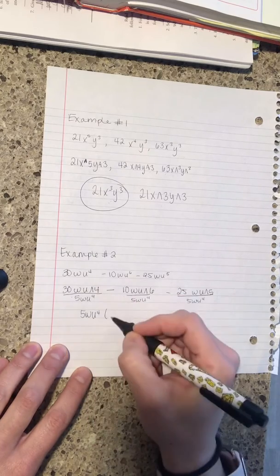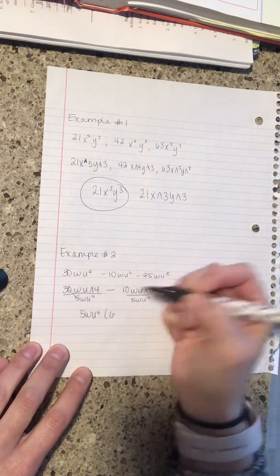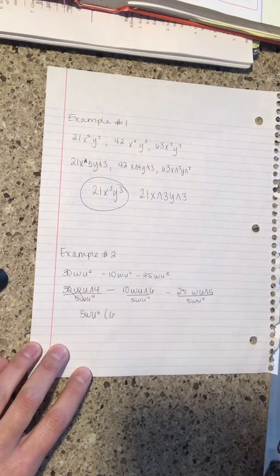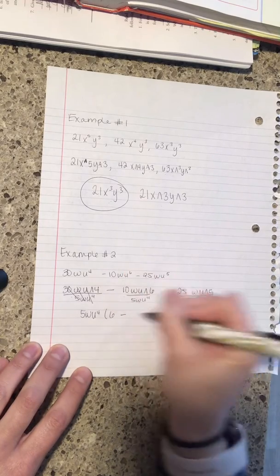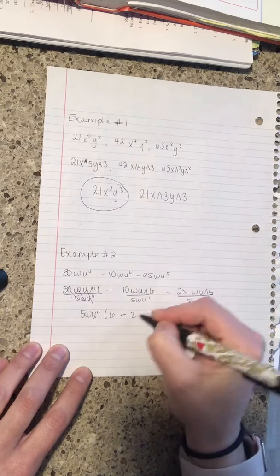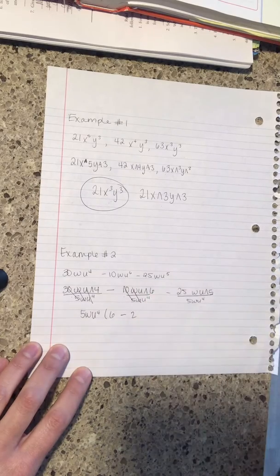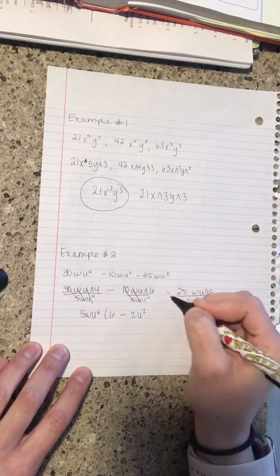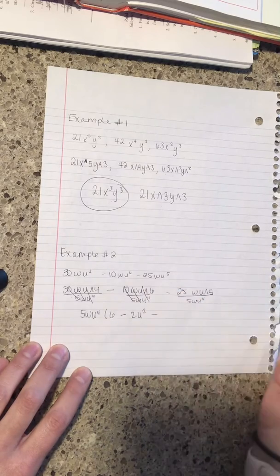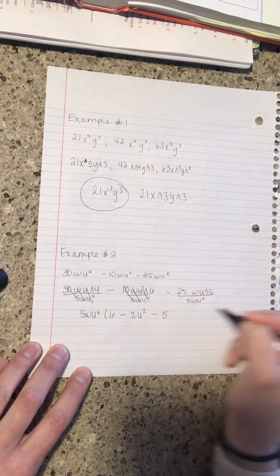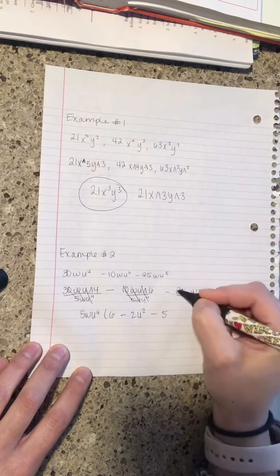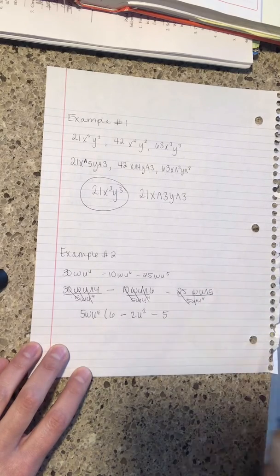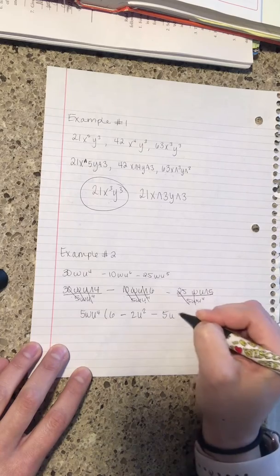30 divided by 5 is 6. So those are done. W divided by W is gone. U to the fourth divided by u to the fourth is just 1, so it's just 6. Subtraction sign. 10 divided by 5 is 2. W divided by W is gone. U to the sixth over u to the fourth would be u squared. So those are done. Subtraction sign. 25 divided by 5 is 5. W divided by W is gone. U to the fifth over u to the fourth would just be a u.